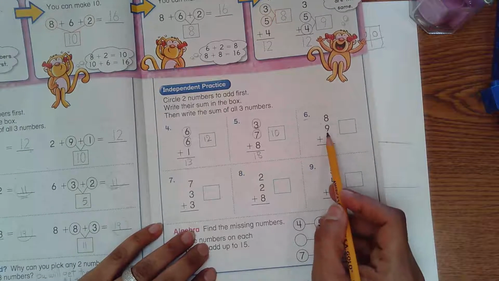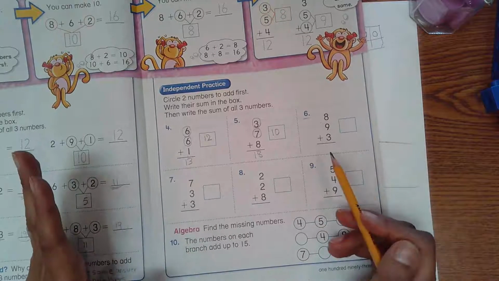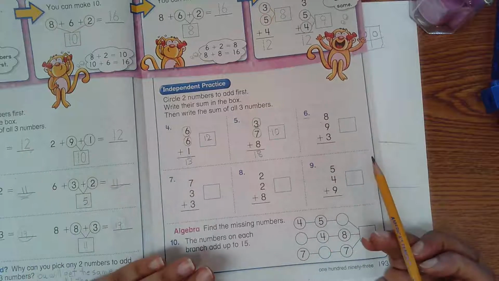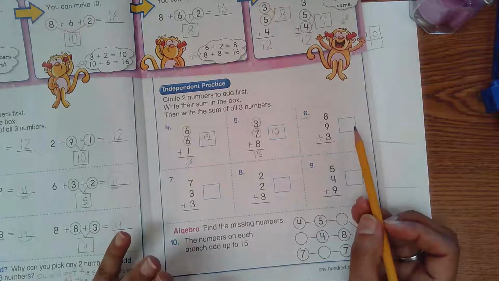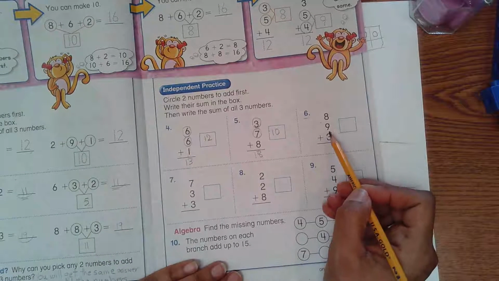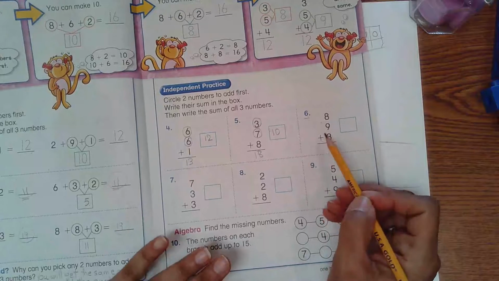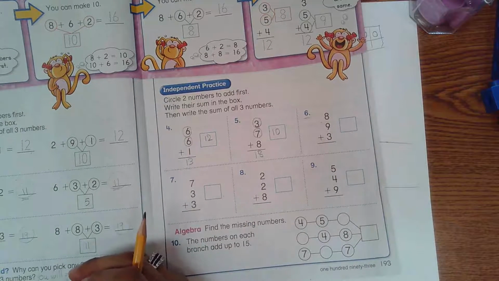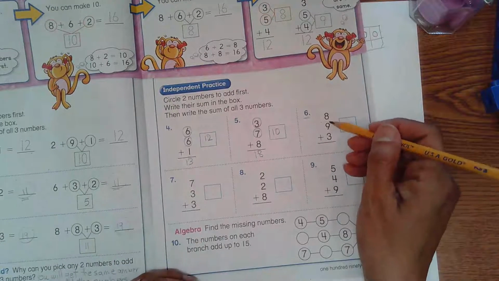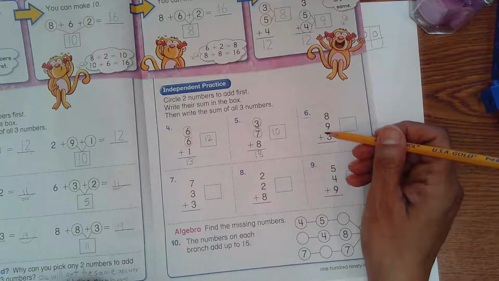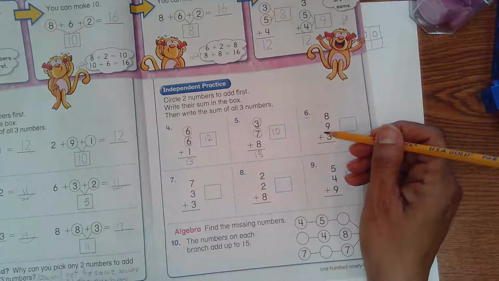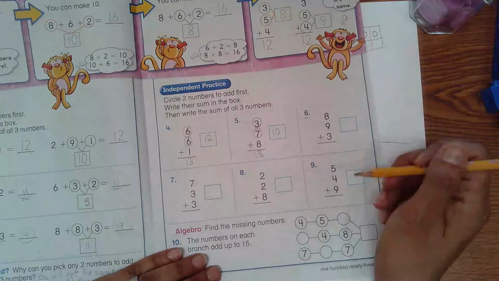This one doesn't have the double. I cannot make doubles and I cannot make 10. So I can choose any numbers, but of course I would like to choose a big number and a small number together because it's going to be easy for me to answer, instead of adding two big numbers or three numbers together. So I'm going to use two big numbers and a small number together. Then after that, I add the third number.